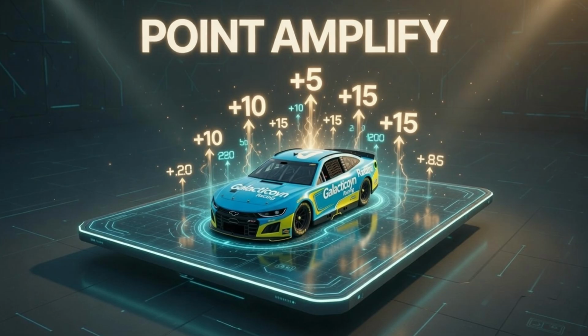Unlike speed-based boosts, Point Amplify operates directly at the championship level, affecting overall rankings rather than race mechanics alone. To maintain competitive balance, a race car may only receive the Point Amplify boost once per season. In GalactiCoyn Racing, races determine momentum, but Point Amplify can redefine the championship.